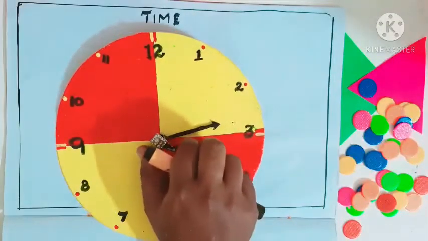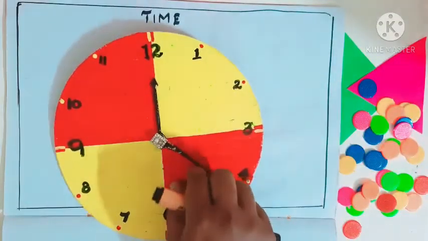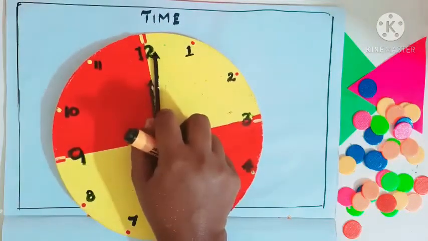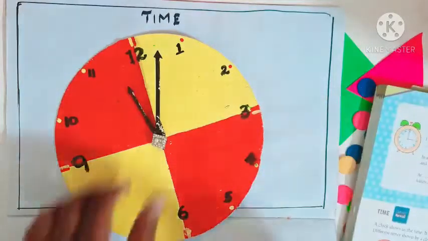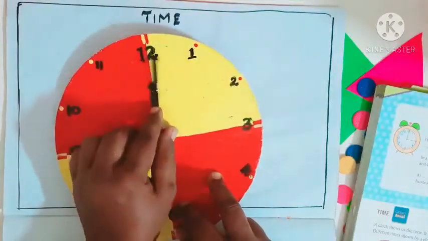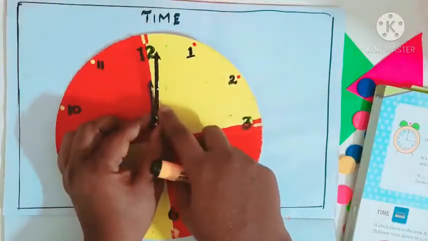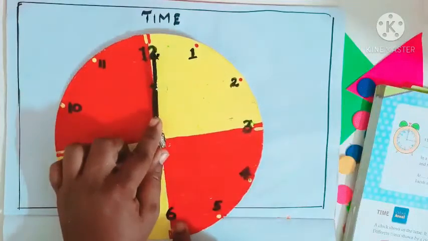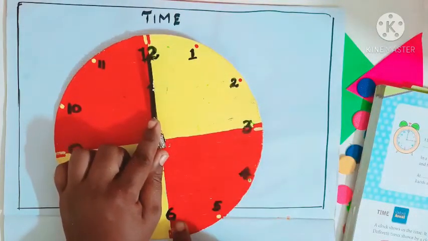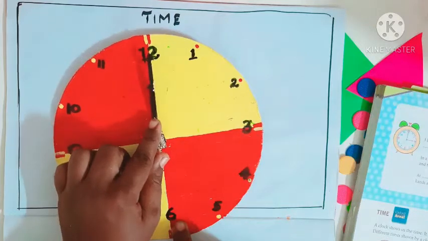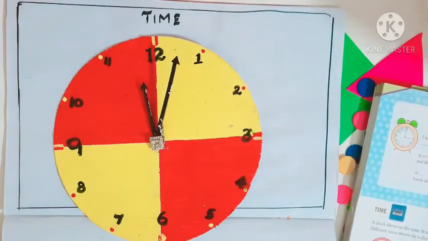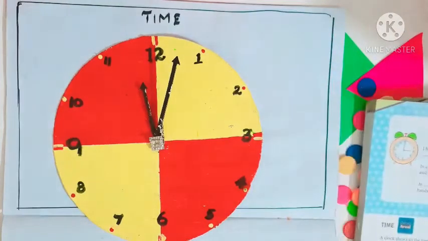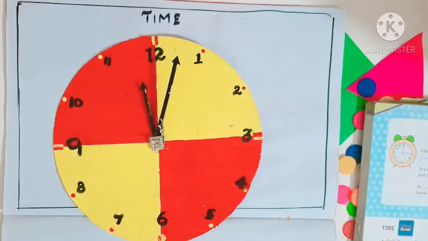At 12 o'clock, both the hands will be the same. Can you see this? At exactly 12 o'clock, both the hour hand as well as the minute hand will go together. Yes? Fine. So this is called 12 o'clock. So the third answer is 12 o'clock. Now we will see how to read the timing.